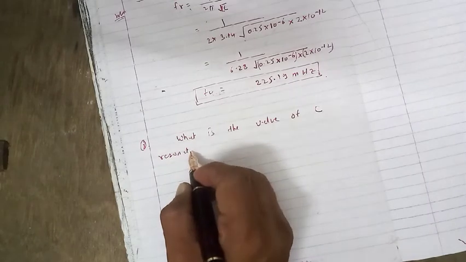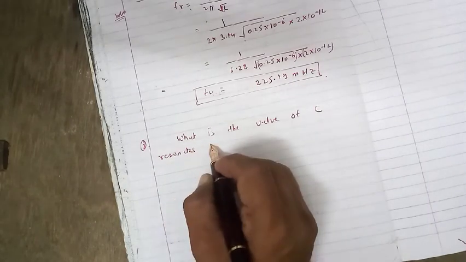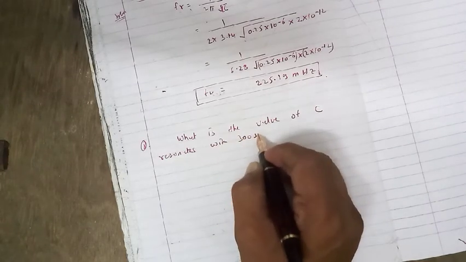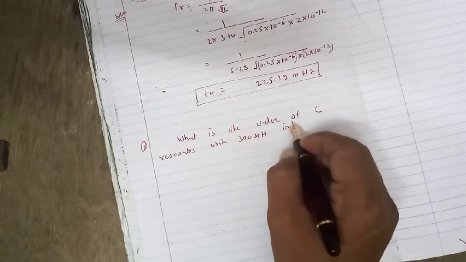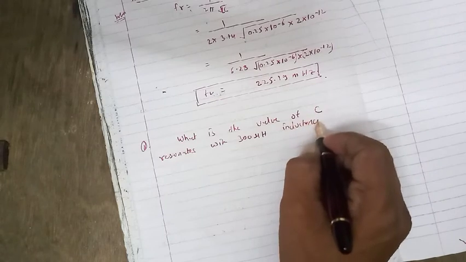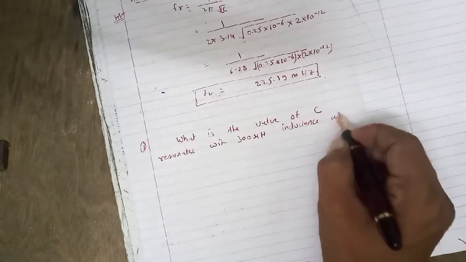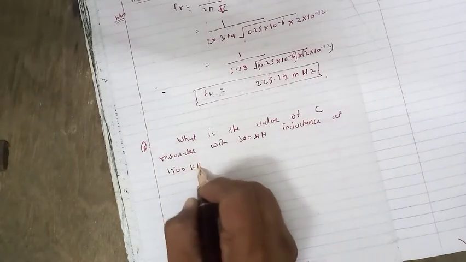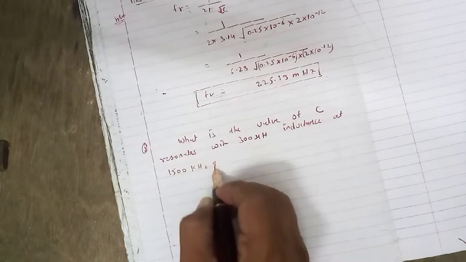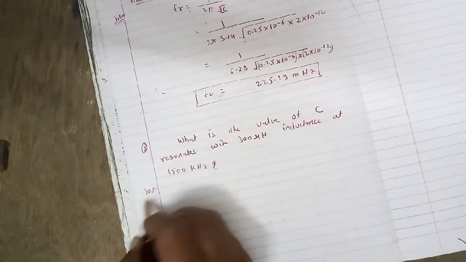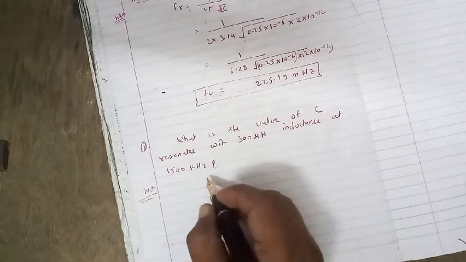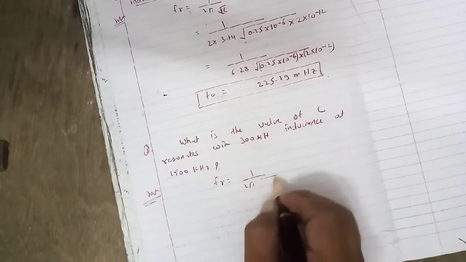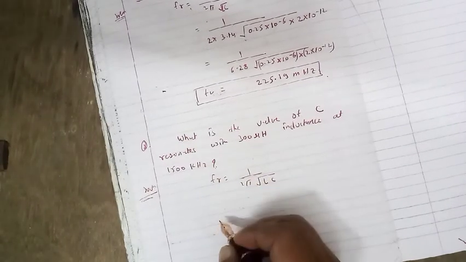resonant with 300 microhenry inductance at 1500 kilohertz? Okay, so again you have to keep the same thing, that Fr is equal to 1 upon 2 pi under root of L into C.